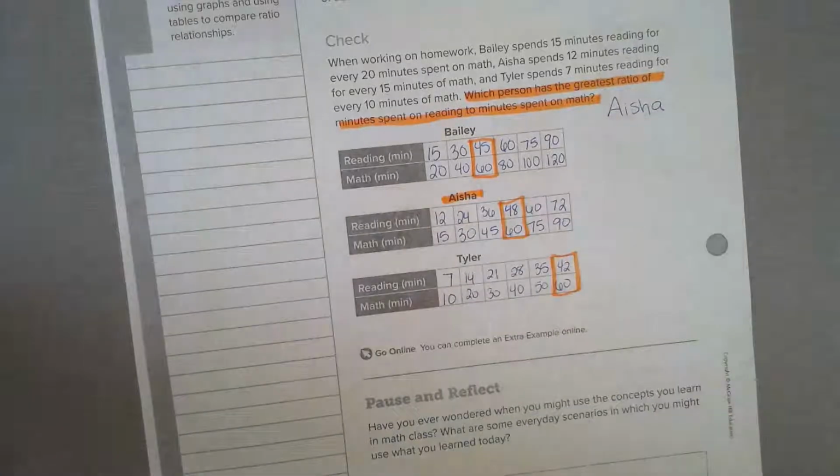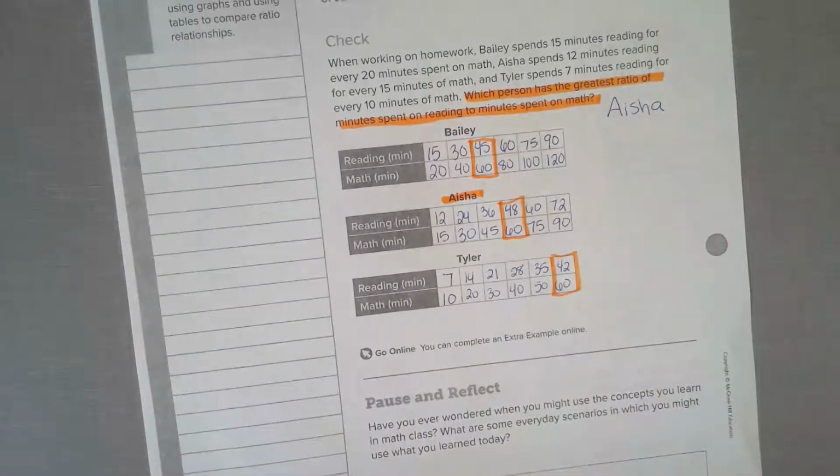We're going to work on the practice problems in your workbook.